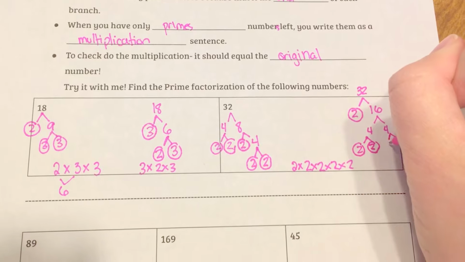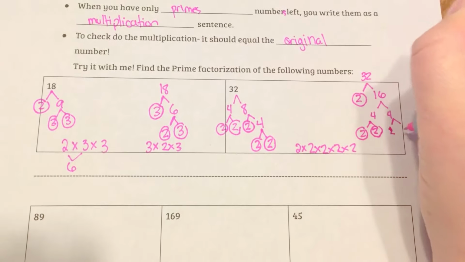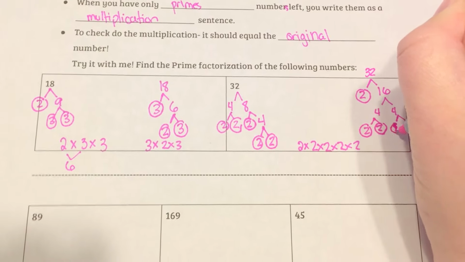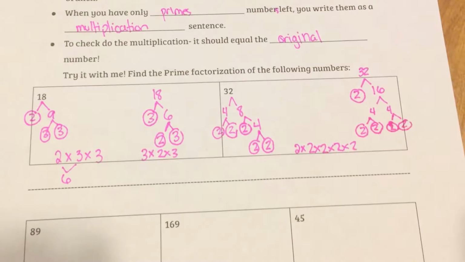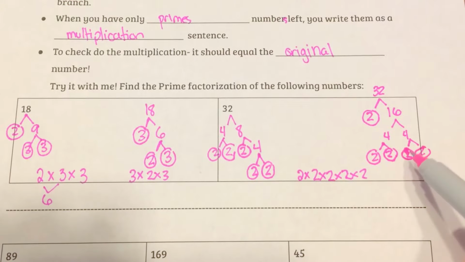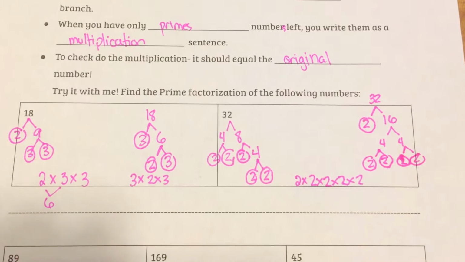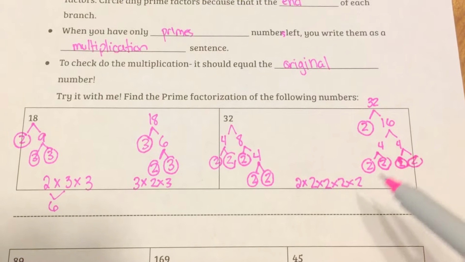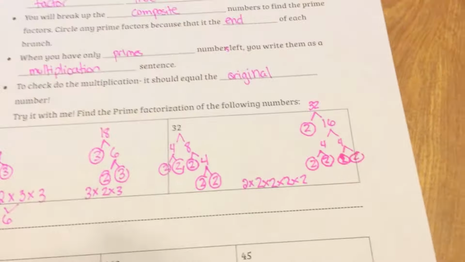4 times 4 is 2 times 2. Sorry, that got a little messy. And I'm going to circle both of those because they're prime. Again, I have 2 times 2 times 2 times 2 times 2, which would be 32. It's the exact same answer I came up with over here. So you see, you don't need to worry about what you're multiplying by. There's no right way to break it down as long as the number sentence is correct.